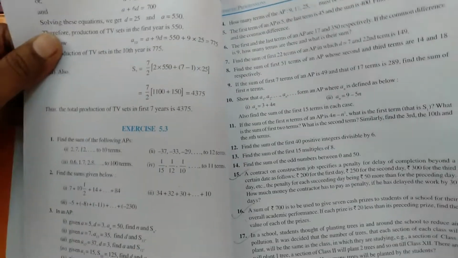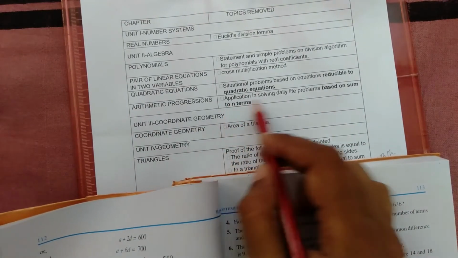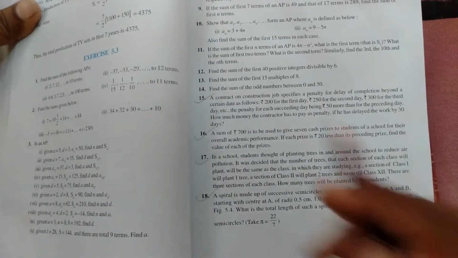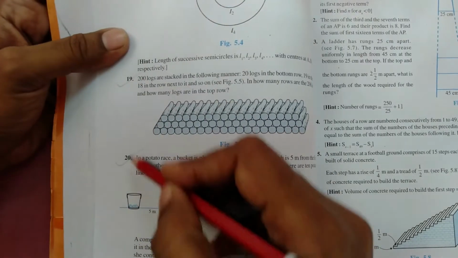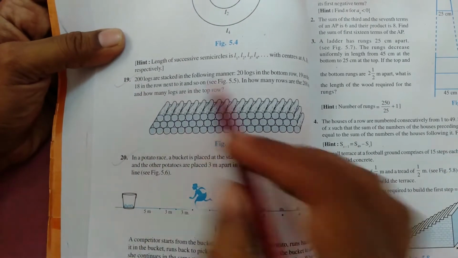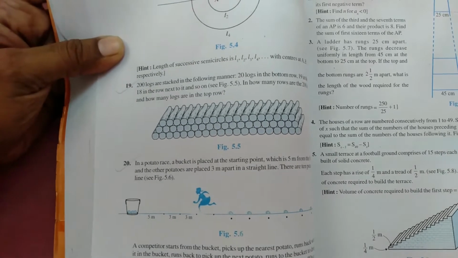You will have to do all the small problems related to sum, but only the situational problems, statement problems, I think, application solving daily life problems. Daily life problems means from 15 to, I think, till 20. 15, 16, 17, 18, 19, 20. All the 6 problems are not there for your exams this time. Okay.